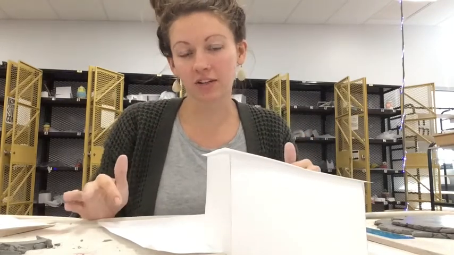Hey guys, so for our house project, you've created your design, your sketch design. You've come up with your five features that you might want to put into your house, whether that's a color or a specific texture, or maybe something that you're going to sculpt and add to your house. And now we need to come up with our paper form.